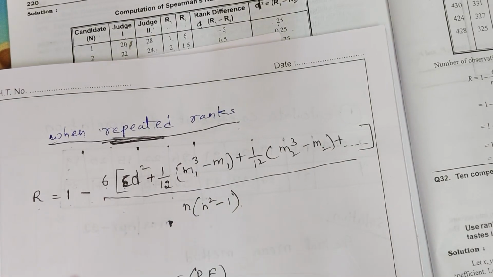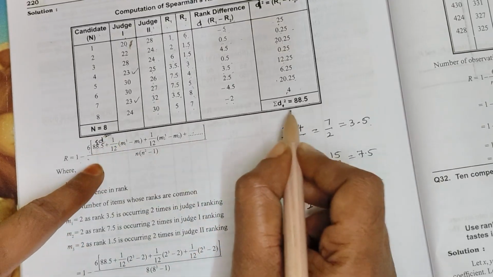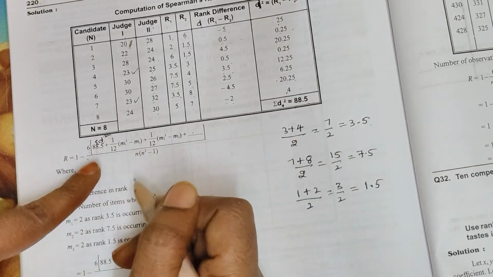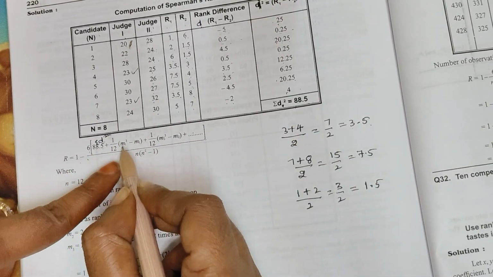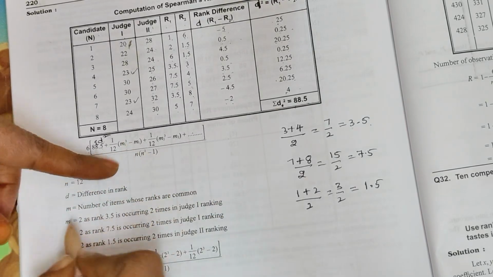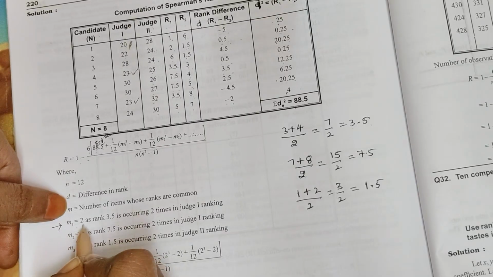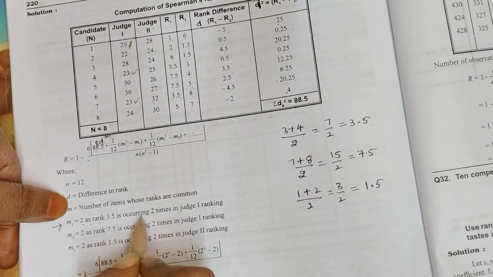So in this formula, we need to apply those values. 1 minus 6 into sigma D square. What is sigma D square? 88.5. Plus 1 divided by 12 into M1 cube. Here M1 is equal to what? See, here the explanation is given. M1 is equal to 2, as rank 3.5 is occurring 2 times.